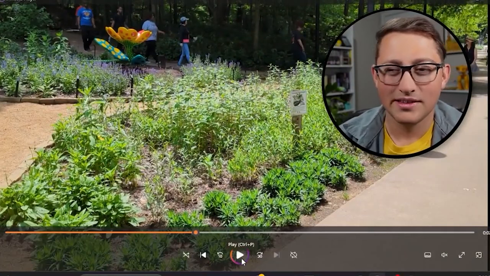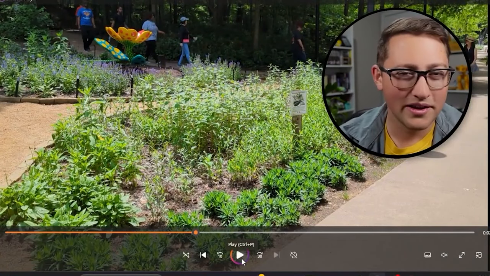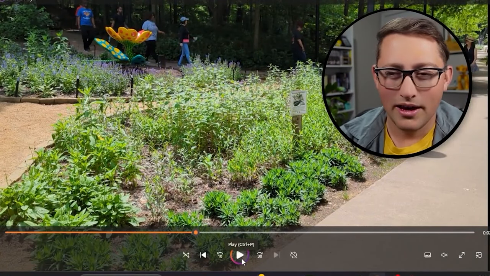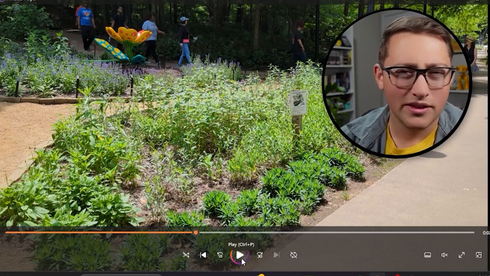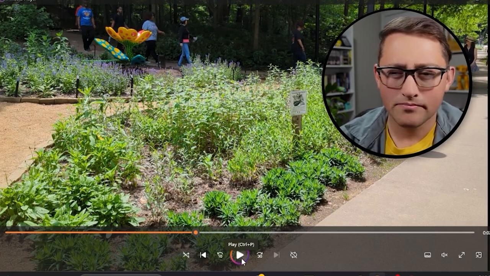So let me pause on this clip here. This is at the Butterfly Garden at Crystal Bridges, and these are right before most of their flowers were about to bloom.